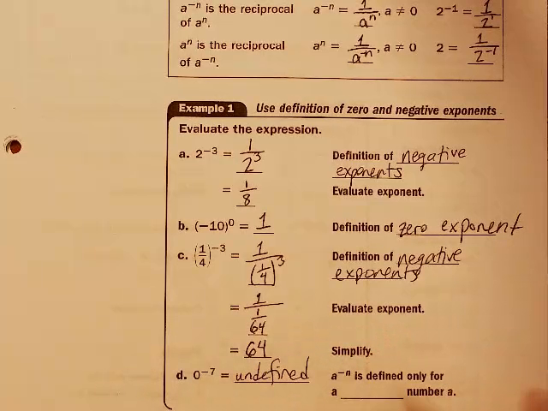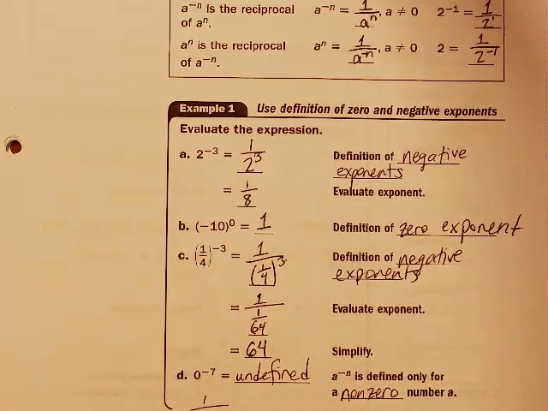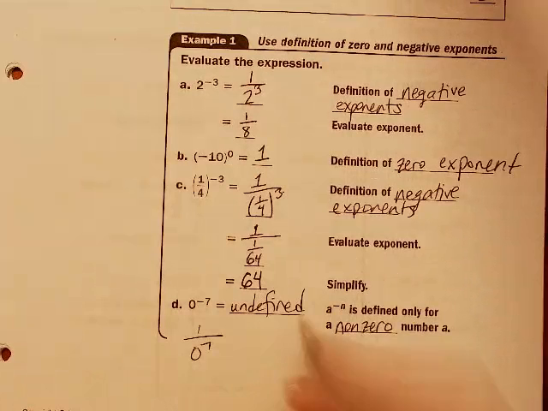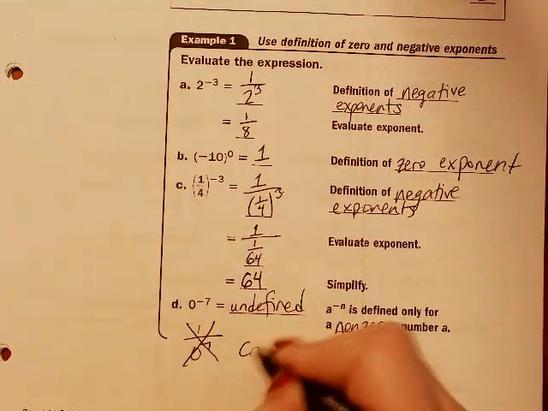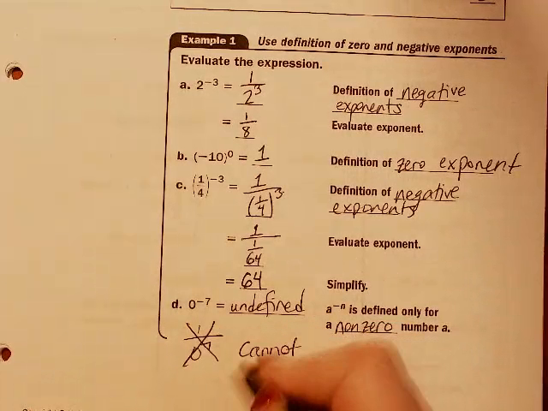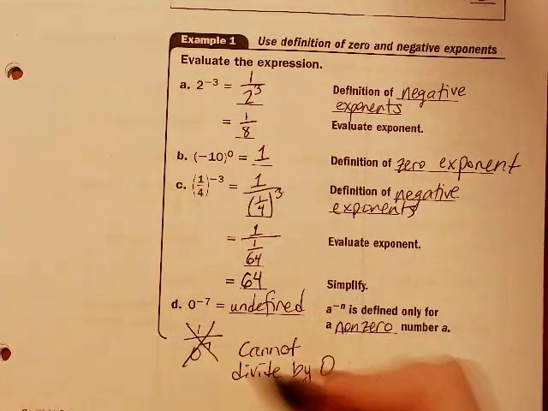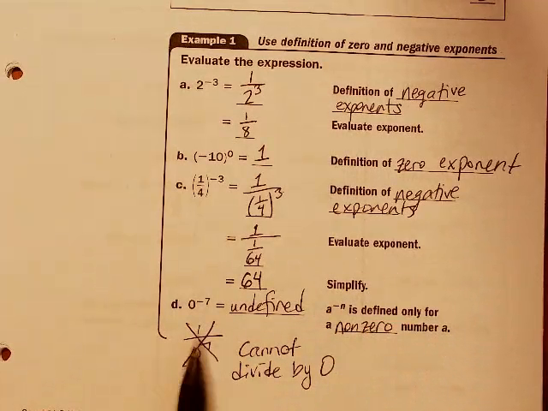Because a to the negative n is defined only for a non-zero number. If it's 0, that means it's 1 over 0 to the 7th, and we cannot divide by 0. Okay, we cannot divide by 0 ever. So 1 over 0 to the 7th will not work.